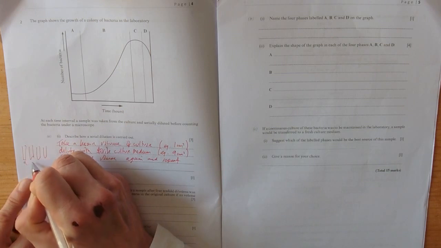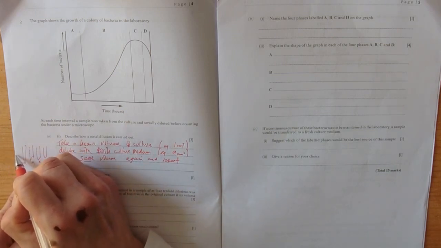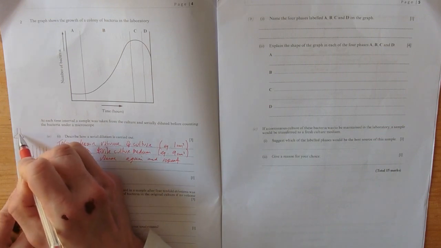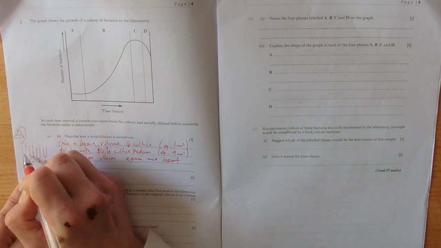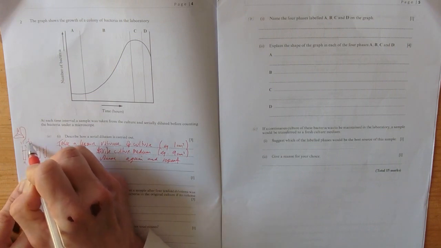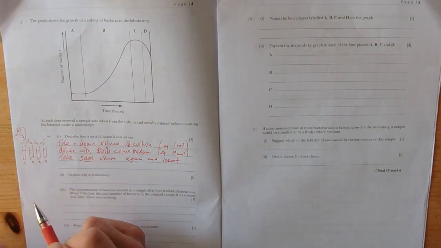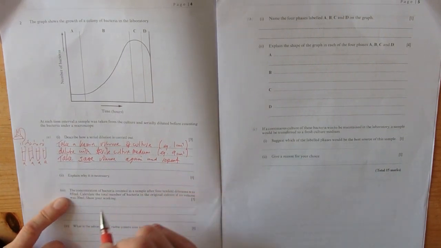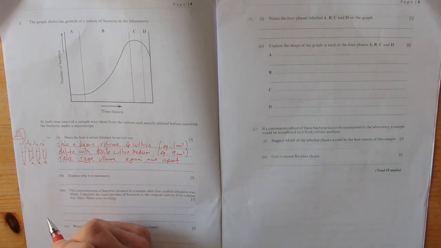The tubes have got 9 of sterile culture medium. Here's our original culture, and so we're taking 1 out of there, mix, then 1, mix, 1, mix, 1, and so on. So repeat again and again to give a series of higher dilutions.